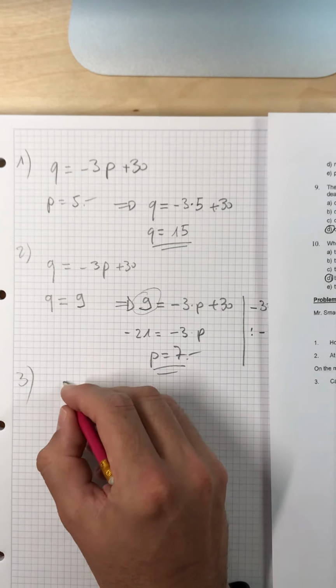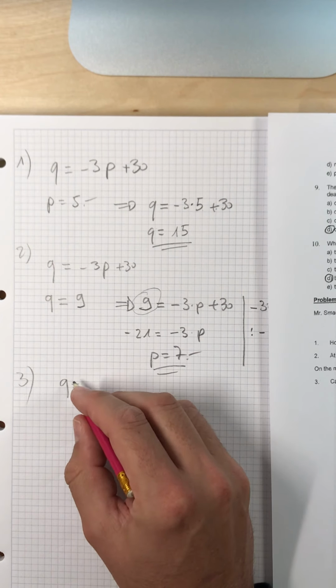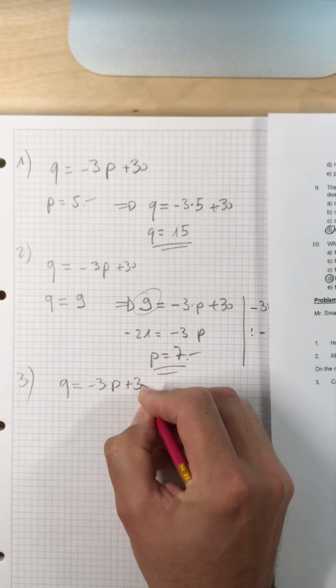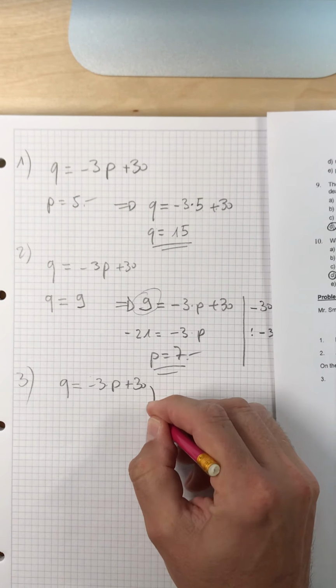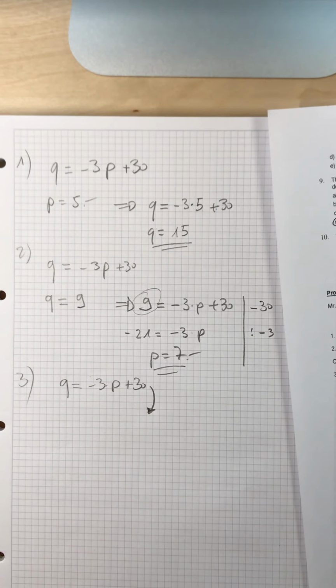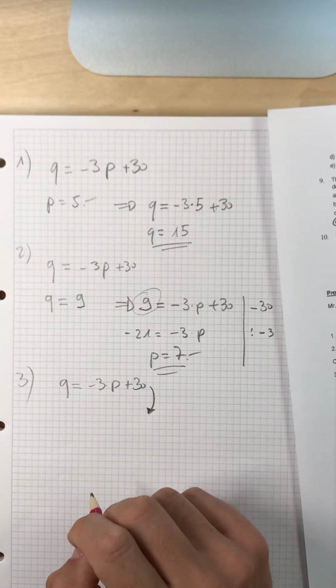So you start from Mr. Smart's equation, minus 3 times P plus 30, and you have to multiply the first equation to find the market equation, but be careful with that.